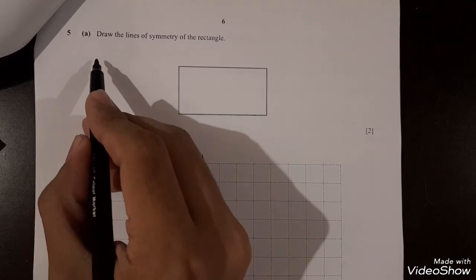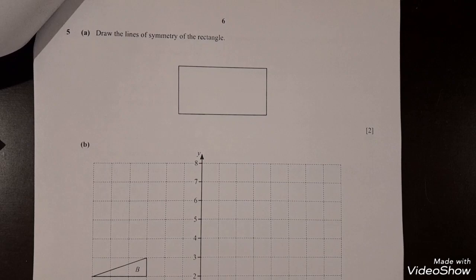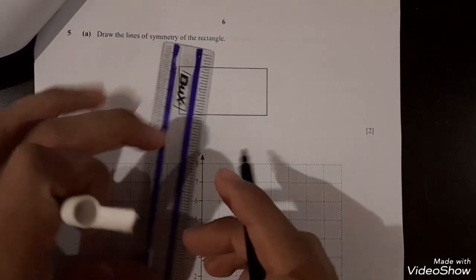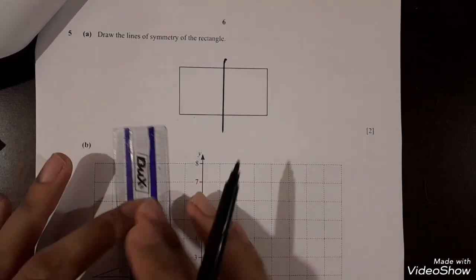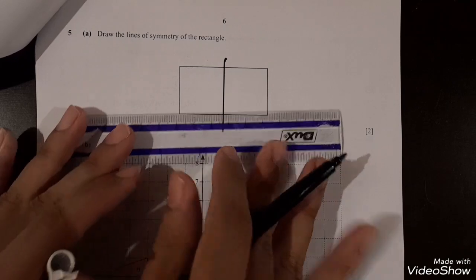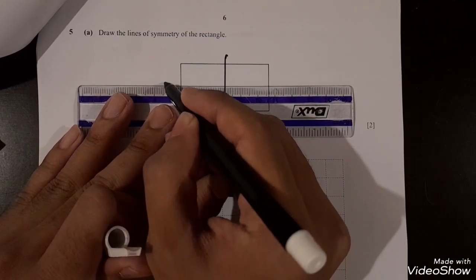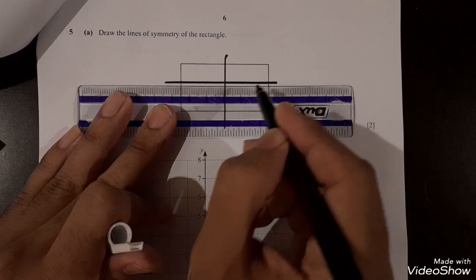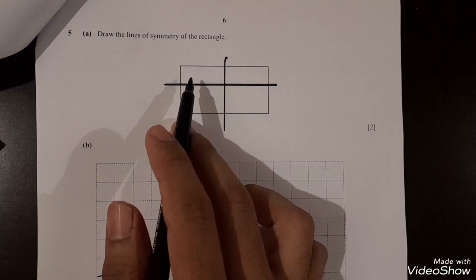Question 5 part A states draw the lines of symmetry of the rectangle. So on the rectangle there are two lines of symmetry. One will be a straight line from between and one will be another straight line throughout the rectangle, which will be like this. So this is two symmetrical lines of a rectangle.